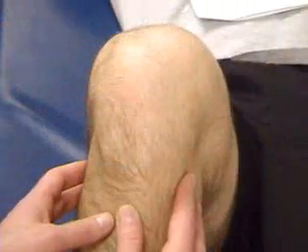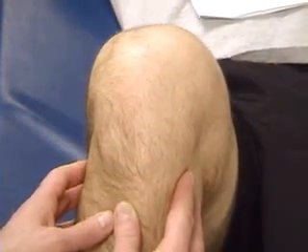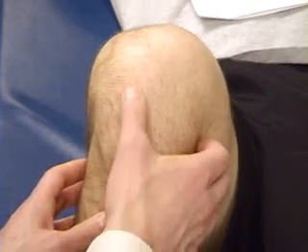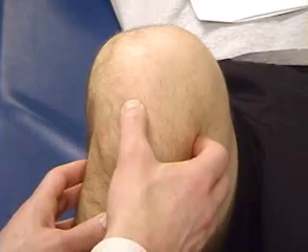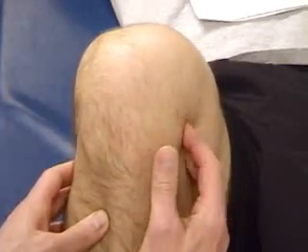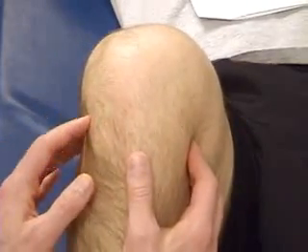And finally, assessing for meniscal pathology, we want to palpate the medial and lateral joint lines with the knee at 90 degrees of flexion. Find the inferior aspect of the patella, then palpate across the medial joint line and the lateral joint line, assessing for any pain or tenderness.